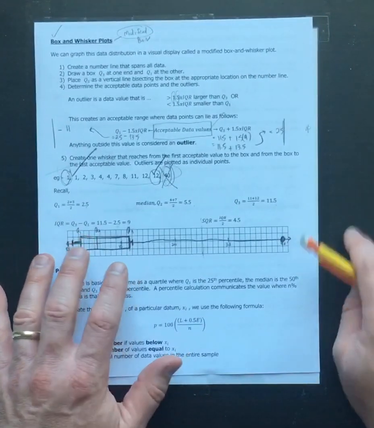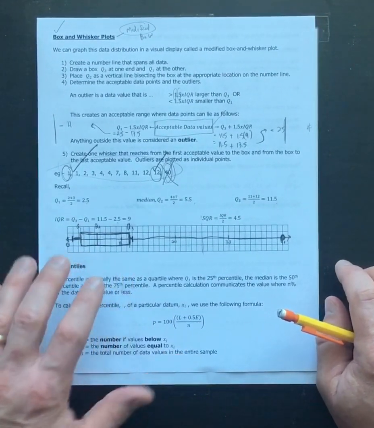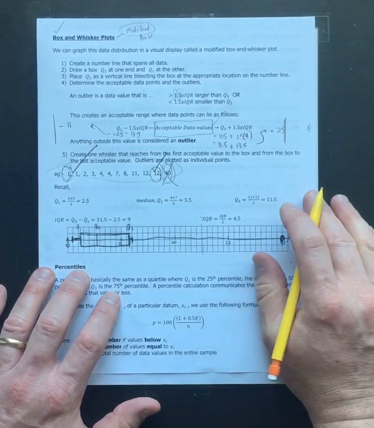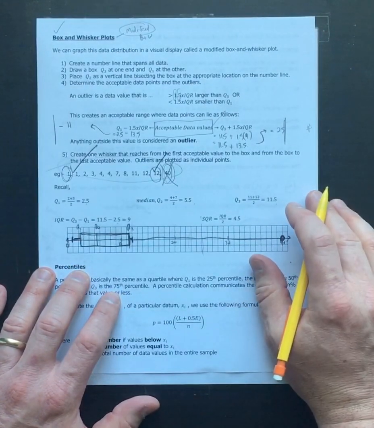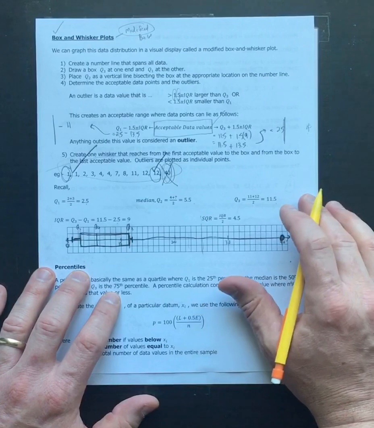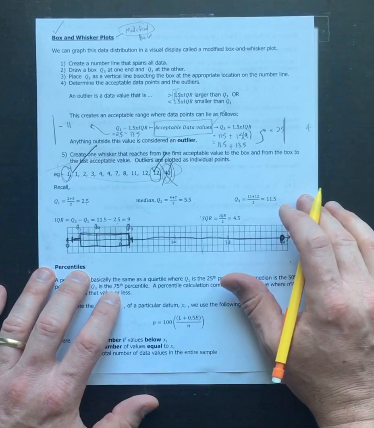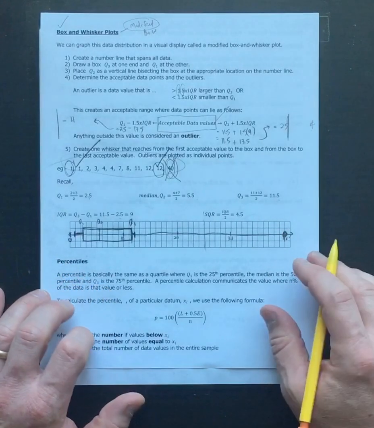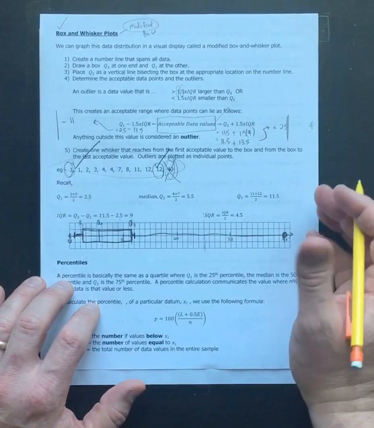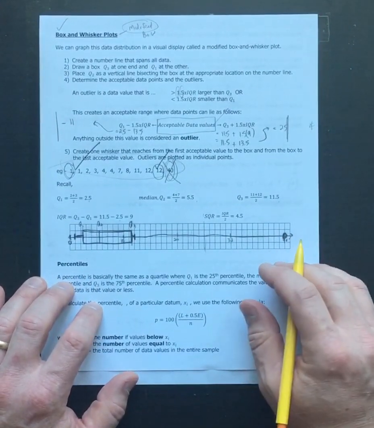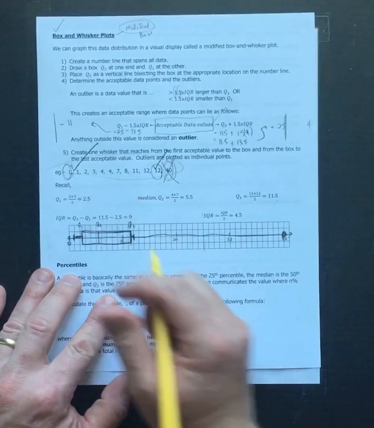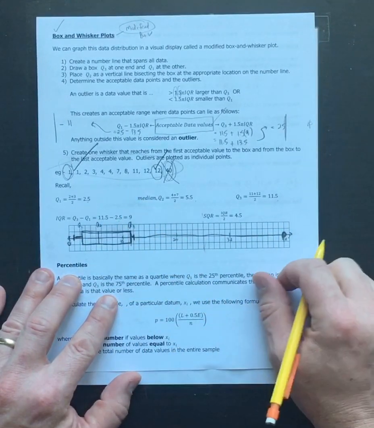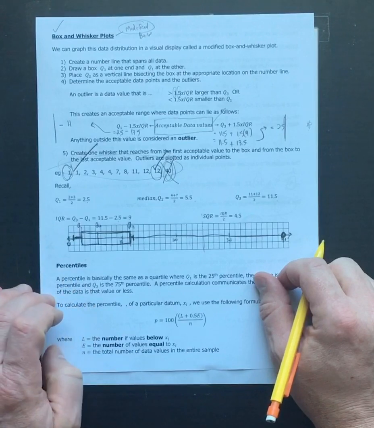The last thing we're going to talk about is a percentile. So quartiles divide things into 25s: 0 to 25, 25 to 50, 50 to 75, 75 to 100. So quartiles divide things in 4, which are kind of like 25%, 50%, 75%. Q1 is 25%, Q2 is 50%, and Q3 is 75%.